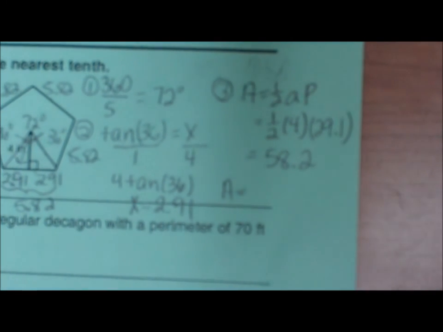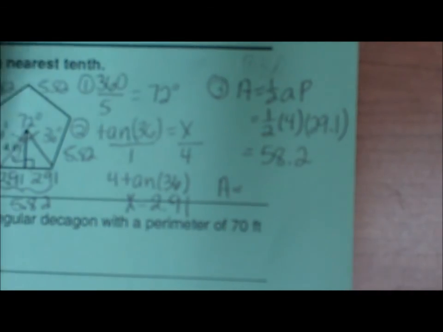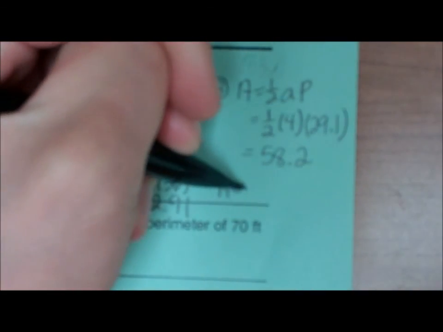When you put 1/2 times 4 times 29.1 into the calculator, you get 58.2. So the area of this regular polygon, in this case a pentagon, is going to be approximately 58.2 inches square.